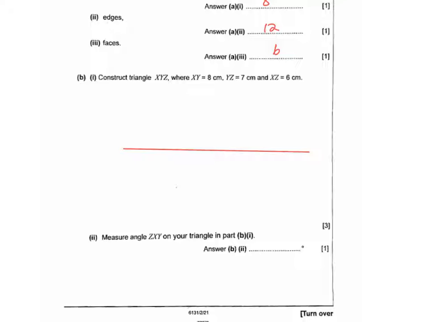Then from there you set your compass to 7. If this is x and that is y, let me just remove this. Let's say after making your arcs, the first arc maybe is here and the second arc maybe is here, so this is your point x and this one here is your point y. Then you take your compass again and set it to 7.